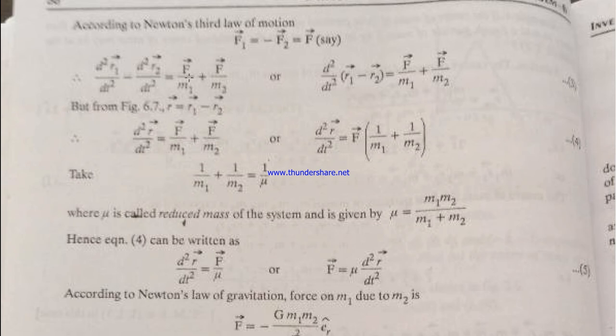Then this equation will be the double derivative of r1 minus the double derivative of r2, equal to f over m1 plus f over m2. Now if we take f as common, we will find that the double derivative of (r1 minus r2) is equal to f into (1 by m1 plus 1 by m2).